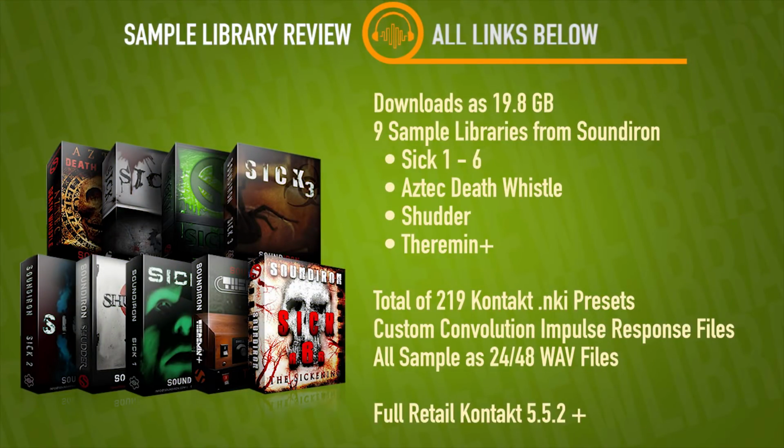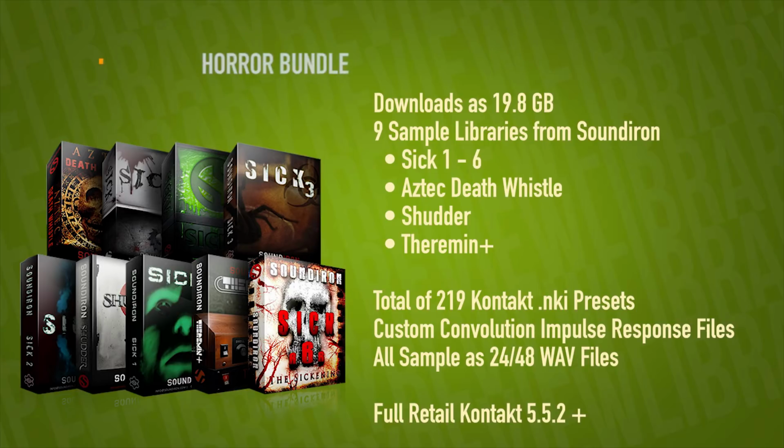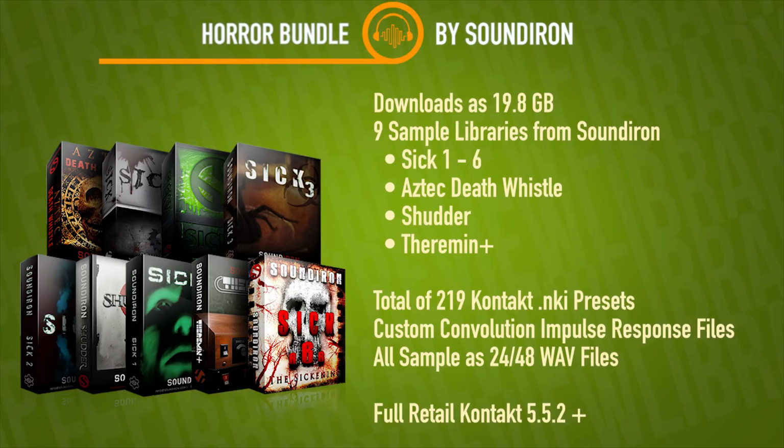It does contain the 9 sample libraries from Soundiron that I mentioned before, for a total of 219 Contact NKI presets. In addition, it does come with a whole bunch of custom convolution impulse response files. You can use those not only in Contact, but for any convolution engine that you run for your reverbs. It does require the full retail version of Native Instruments Contact 5.5.2 or later for these NKI presets.